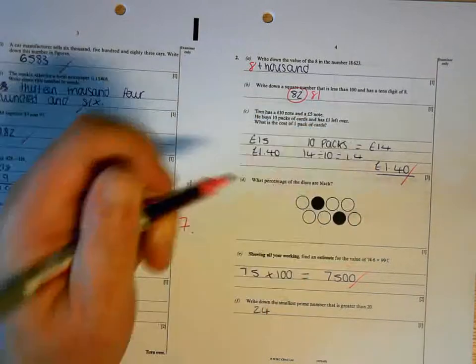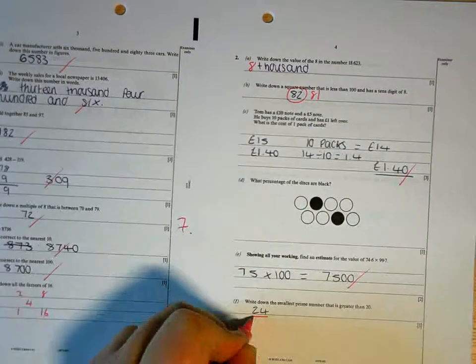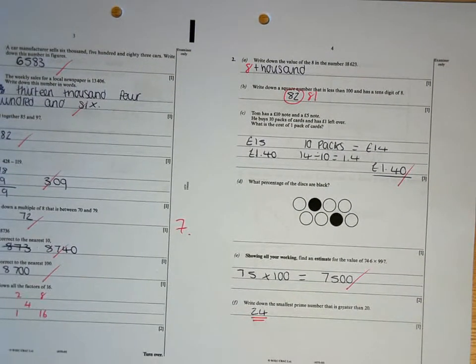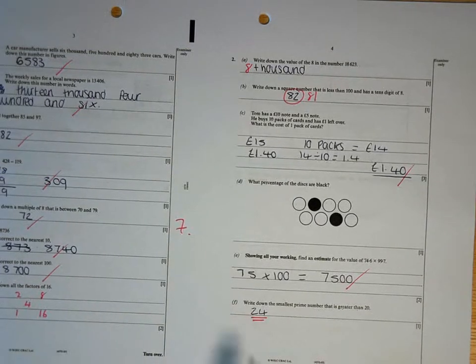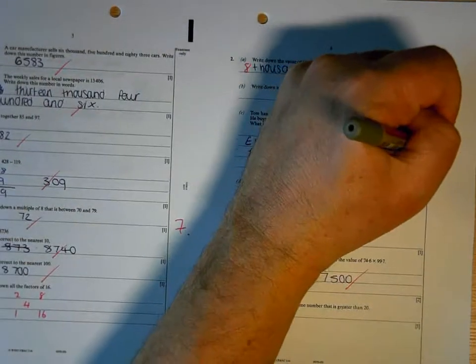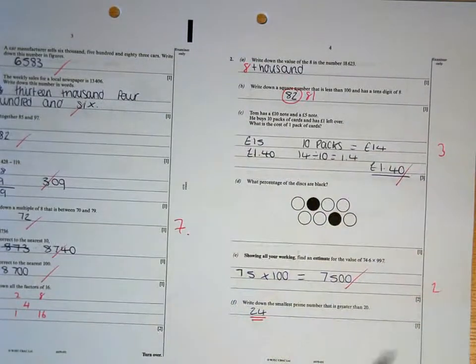That's correct. That isn't a prime number. Prime number means nothing else goes into it apart from 1 and itself. 6, 4, 8, 3 all go into 24. 23 is the number that we're looking for there. So 3 marks for that, 2 marks for that.